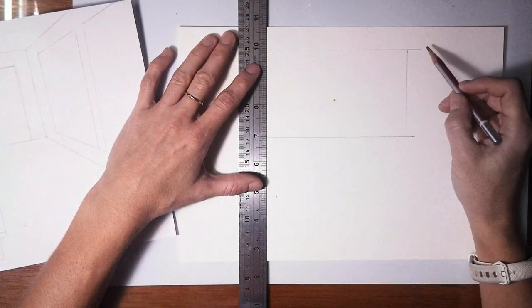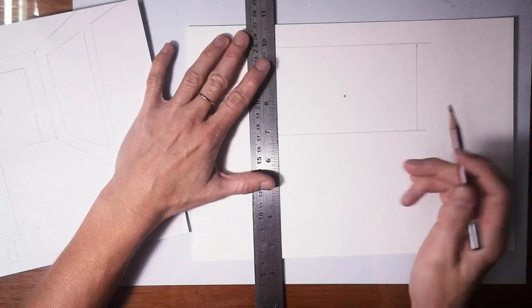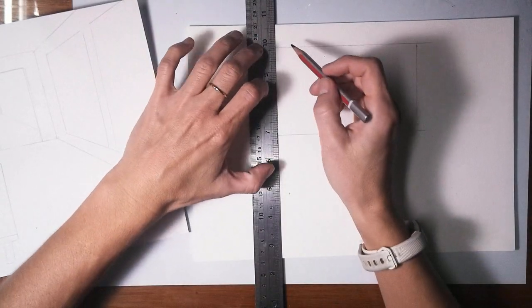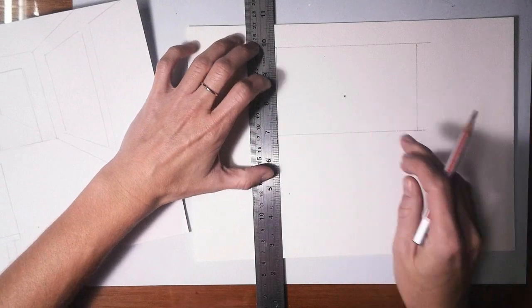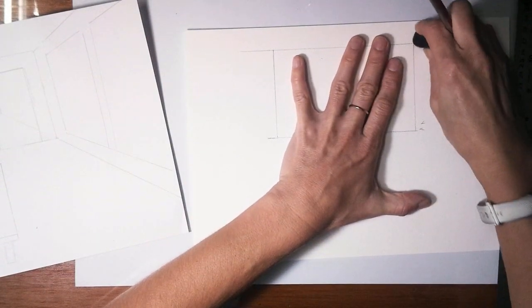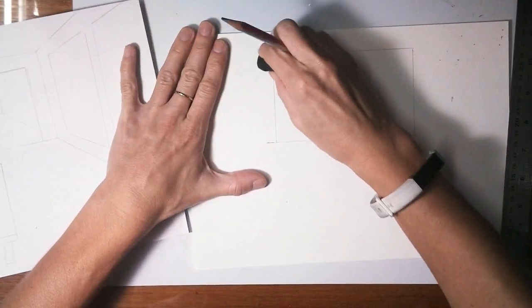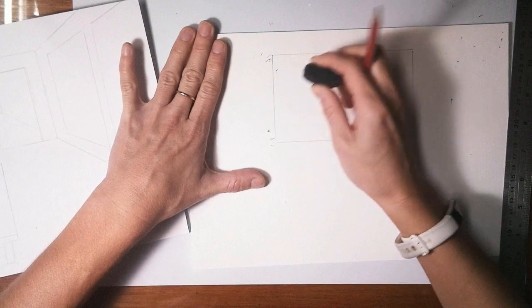You can see I didn't go all the way to the edge of the lines that I drew. I'm just going to make sure that that looks parallel to the sides of my paper. And I'm just going to go ahead and erase the lines I don't need. You should not be pushing very hard with your pencil.